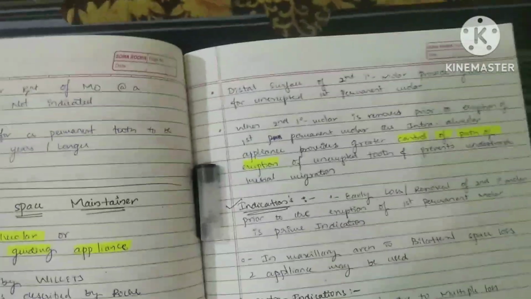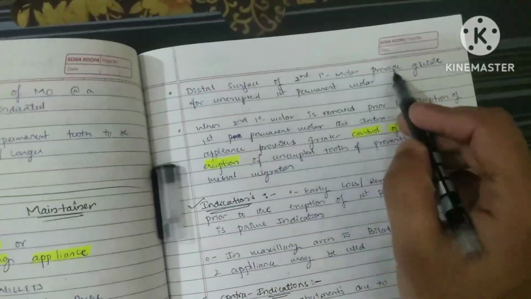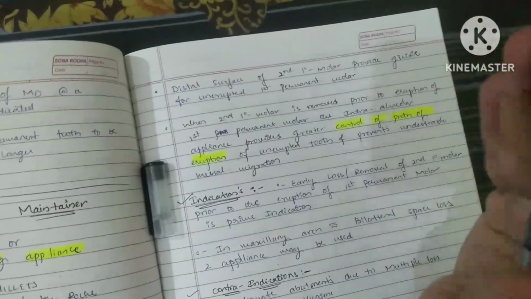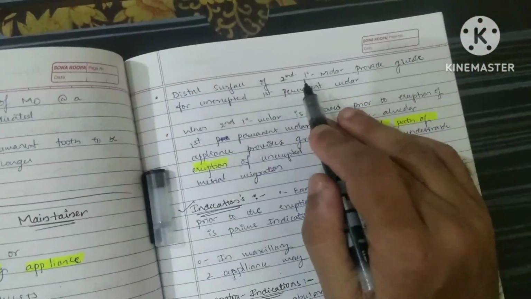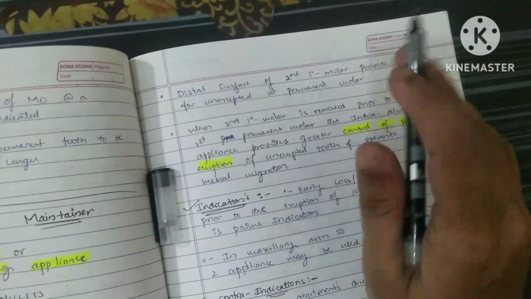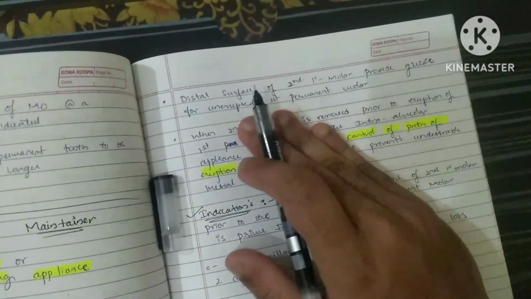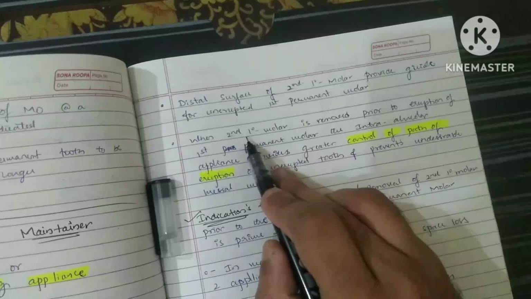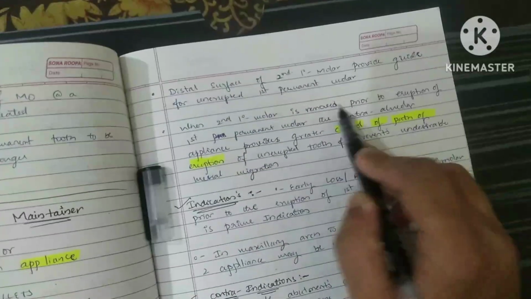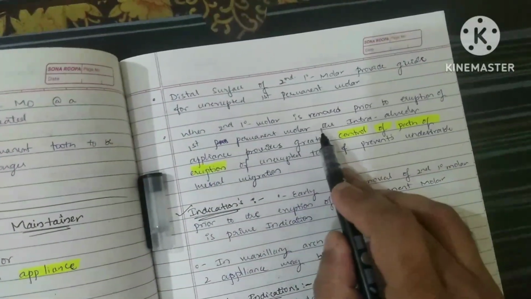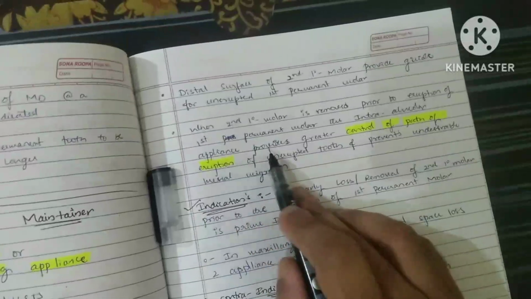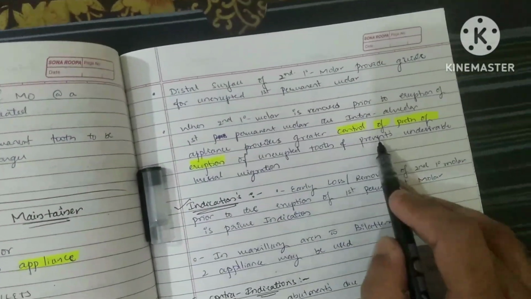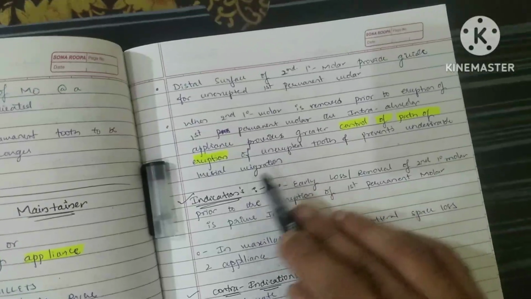Now the distal surface of the second primary molar provides the guidance for the unerupted permanent first molar. This is going to provide the guidance sequence for eruption of the first permanent molar. When the second primary molar is removed prior to the eruption of the first permanent molar, the intra-alveolar appliance provides greater control of the path of eruption for the unerupted tooth, and hence prevents the mesial migration.